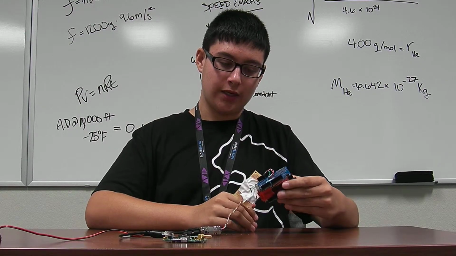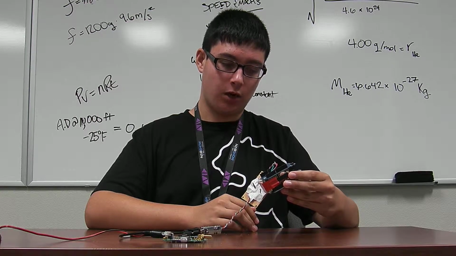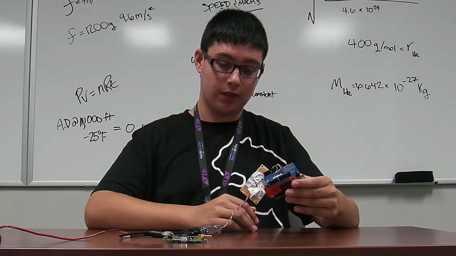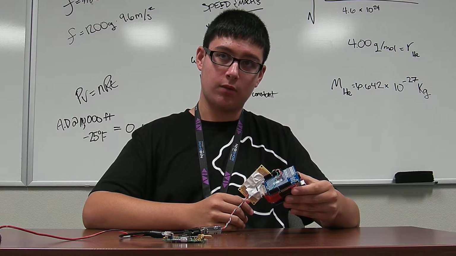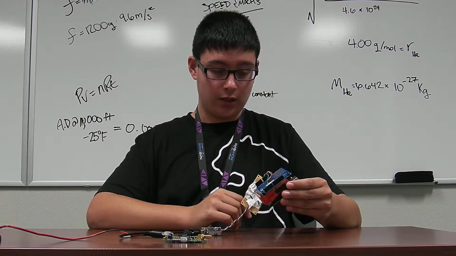What I currently have in my hand is an Arduino microcontroller board, which is a very common open source piece of hardware that is used to control multiple components that can be built by pretty much anyone. It's very versatile and you can use it in a lot of applications.